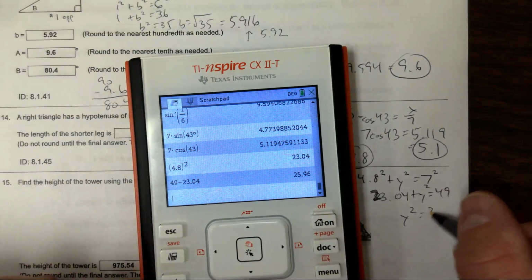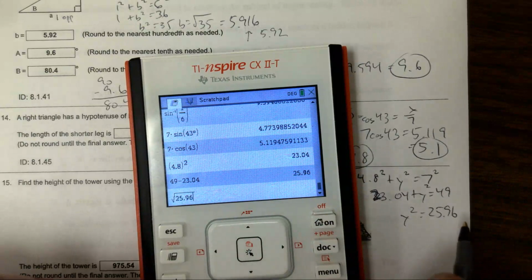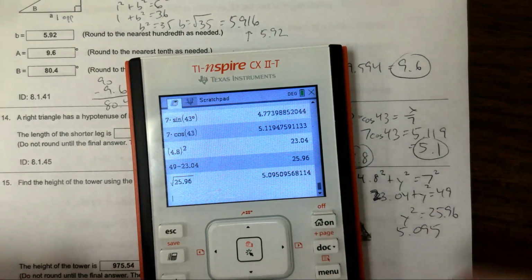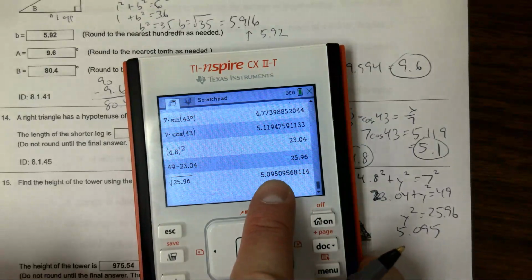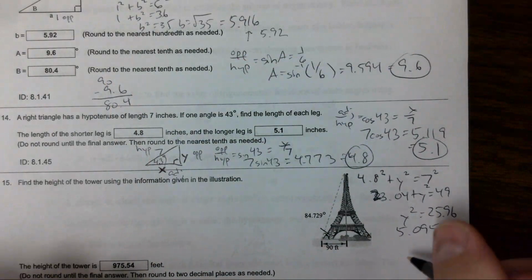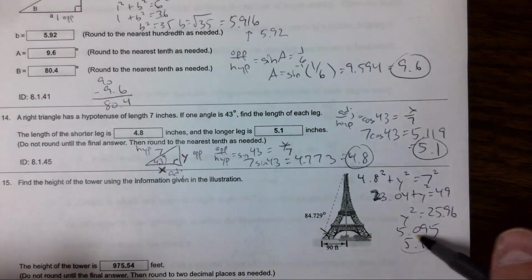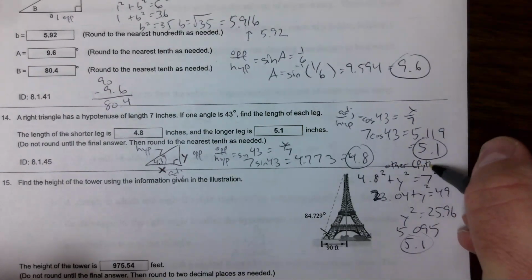That gives me 25.96. And if we do the square root, that gives me 5.095. And so based on the 9, we round up, so that's 5.1. So it looks like that would have worked as the other method, which is the Pythagorean theorem.